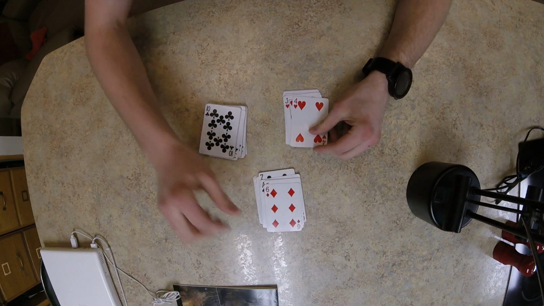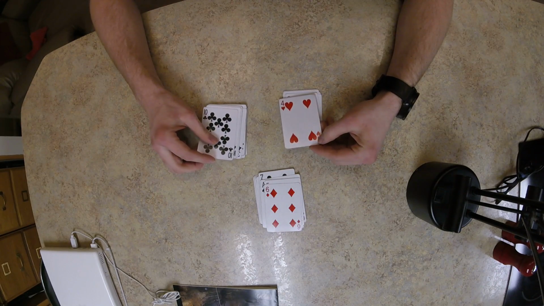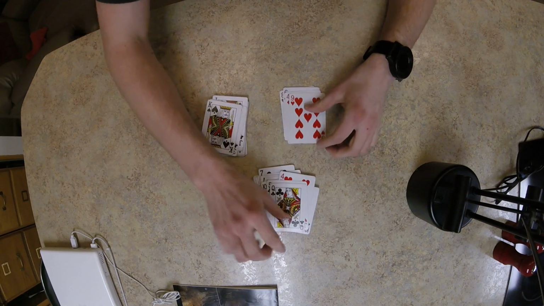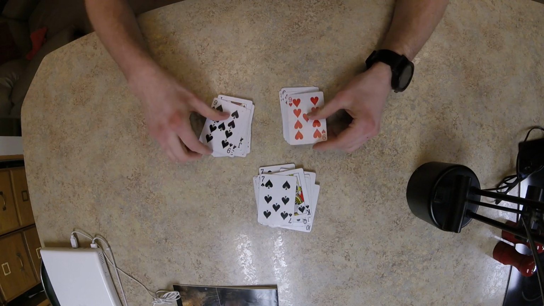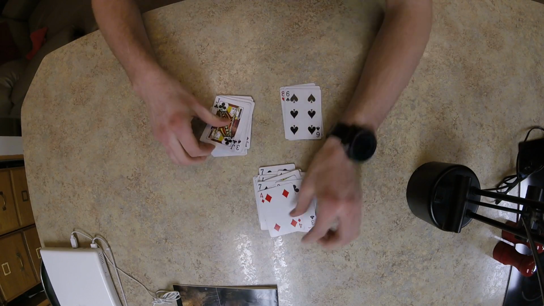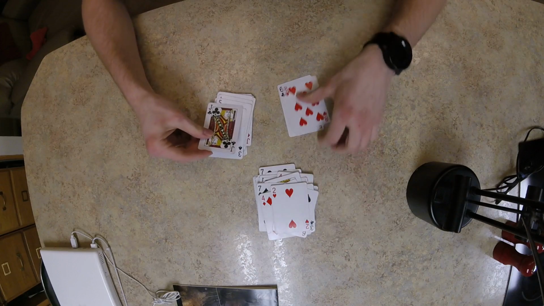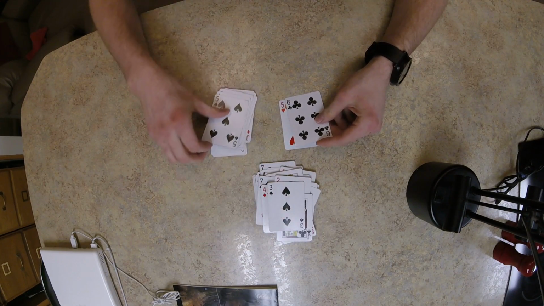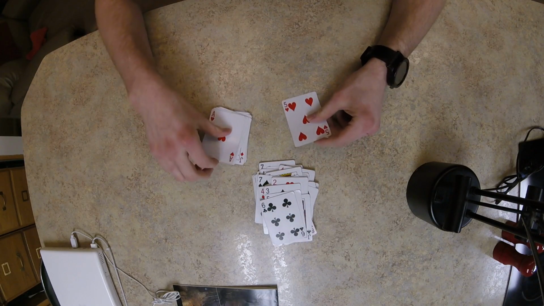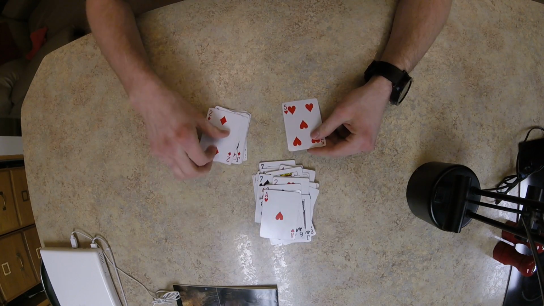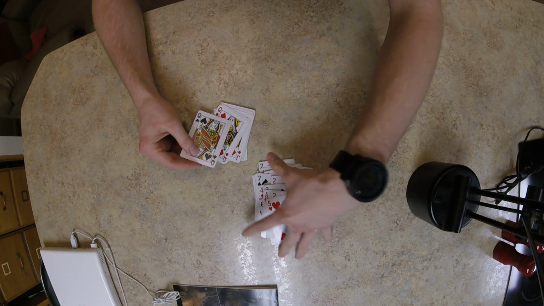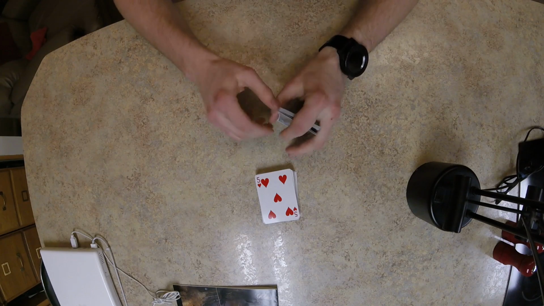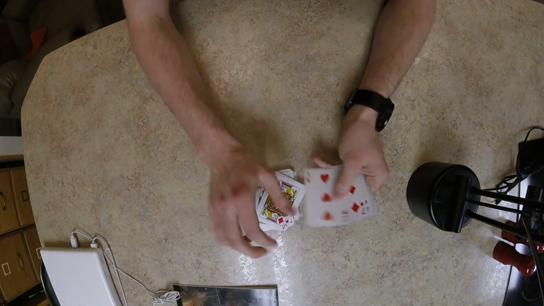5, 6, 10, 10, 4, 5, jack, queen, king, 7, 9, 9, 3, 4, 6, 2, 8, jack, 3, 5, 6, ace, 2, 5. And of course, once I run out of one pile, then I can just put down the rest of these cards.